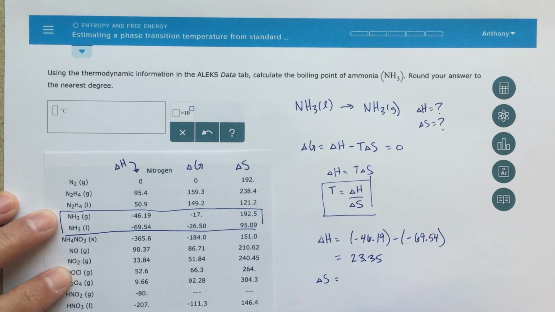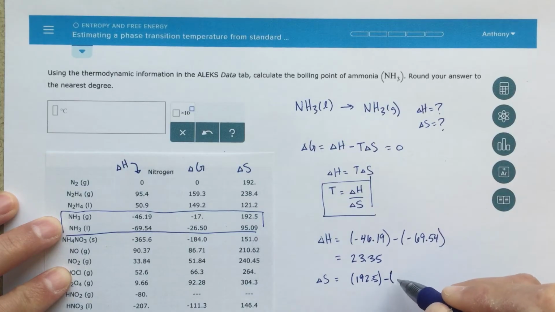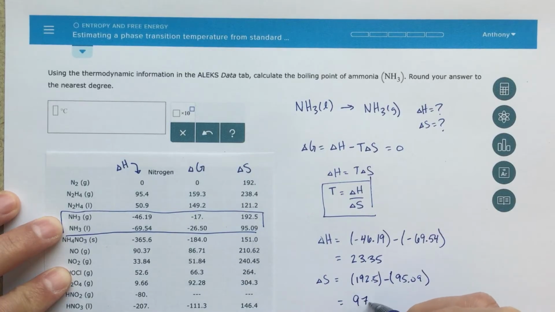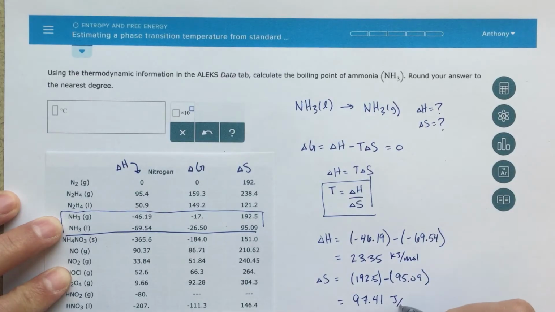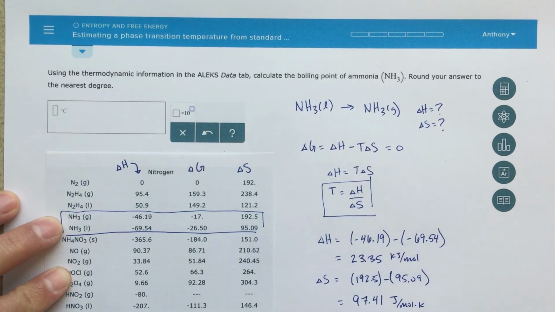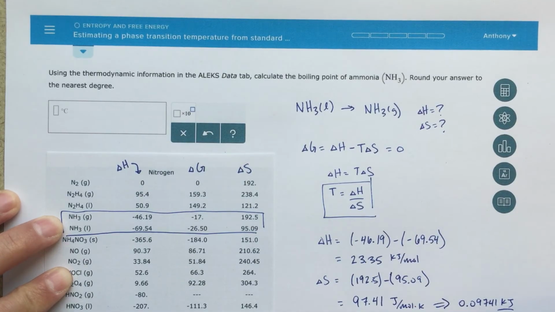For delta S, that's going to equal 192.5 minus 95.09, and that equals 97.41. Remember that this is joules per mole times Kelvin, and the enthalpy is kilojoules per mole, so I'm going to convert this to kilojoules, which is easiest. Does this make sense? Do we expect a positive entropy as we go from liquid to gas? Yes, that makes sense. Converted to kilojoules, that's 0.09741 kilojoules per mole times Kelvin.